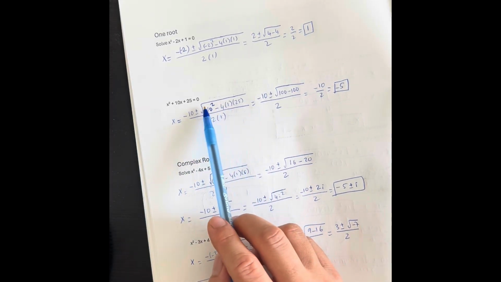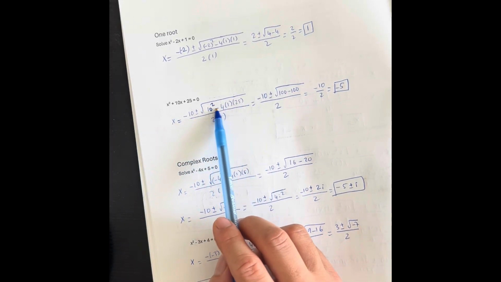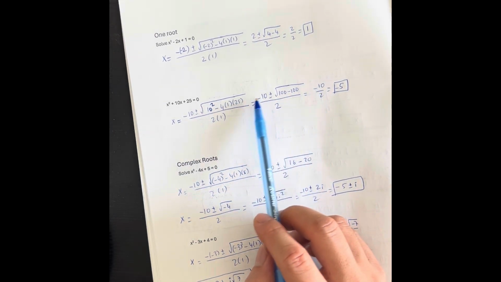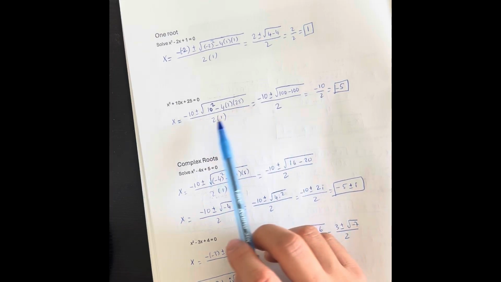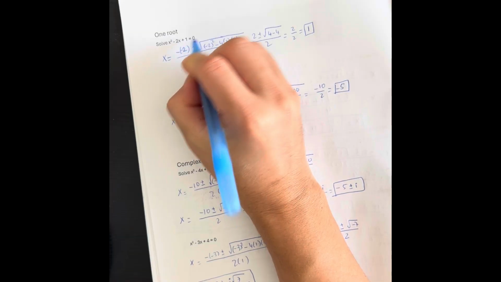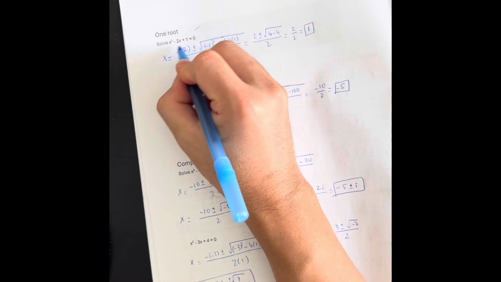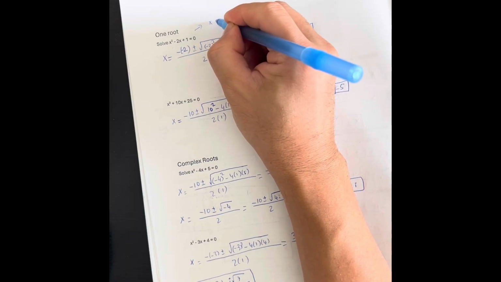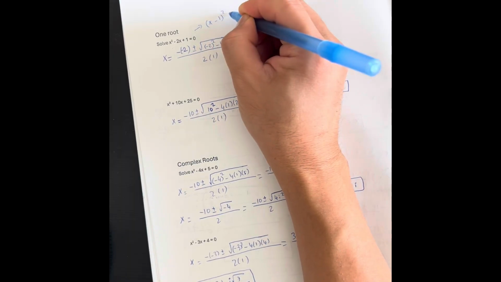The square root of b squared minus 4ac ends up being 0. So we're left with 10 over 2, so we get negative 5. And this is actually a complete square.